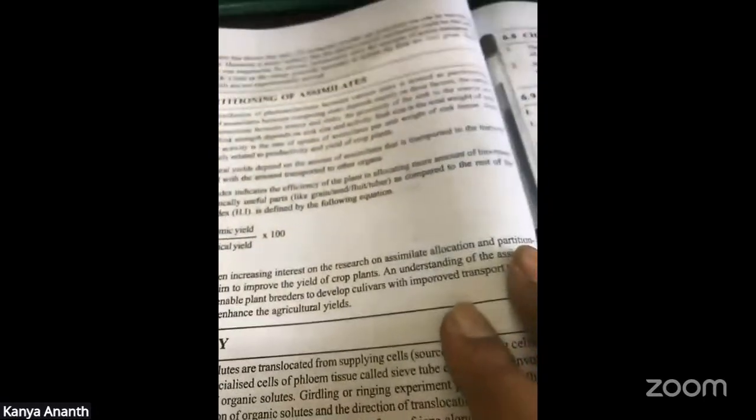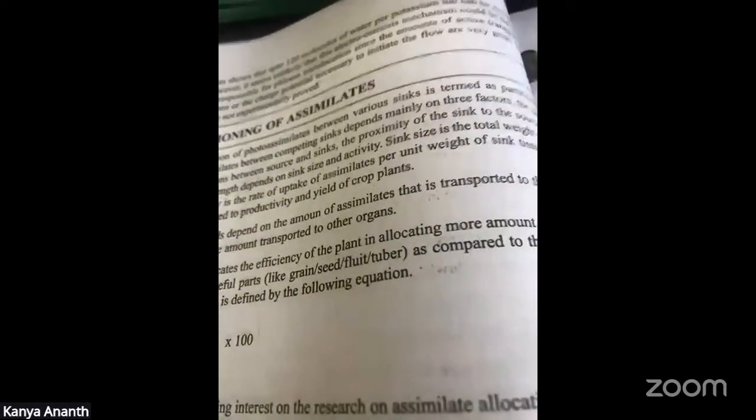Now, finally, this is what we call the harvest index. The synthesis of photosynthates, or glucose, and especially starch, has taken place, and this starch has to be translocated to the sink. Already I told you. The translocation should be to the sink, and the sink should be a useful part. For example, certain crops show what we call luxuriant vegetative growth.